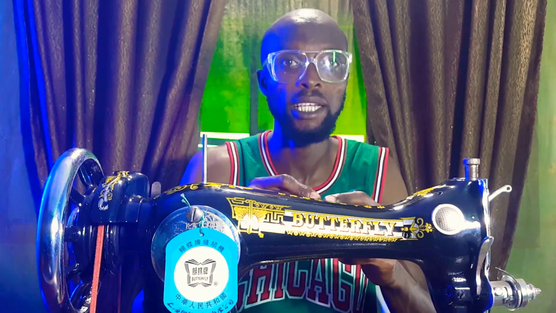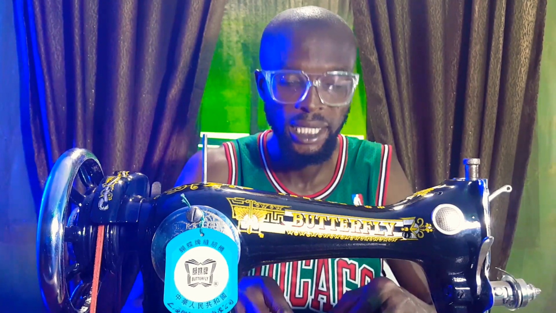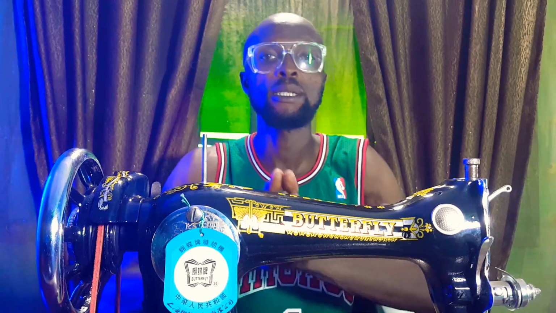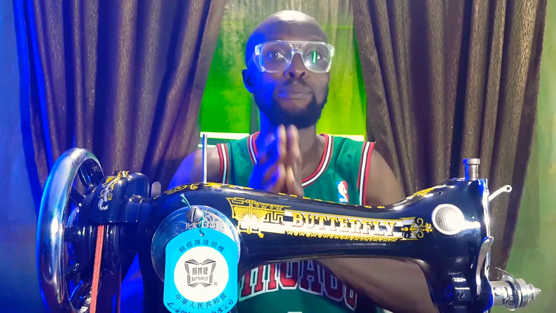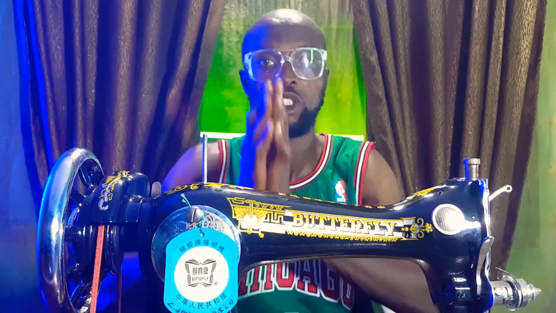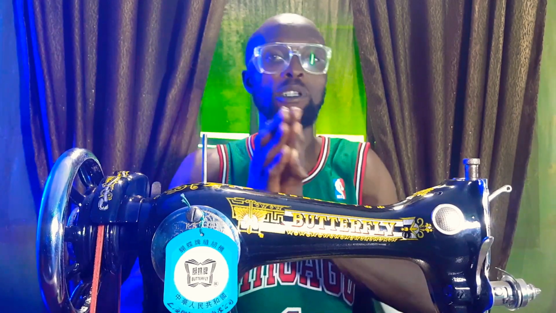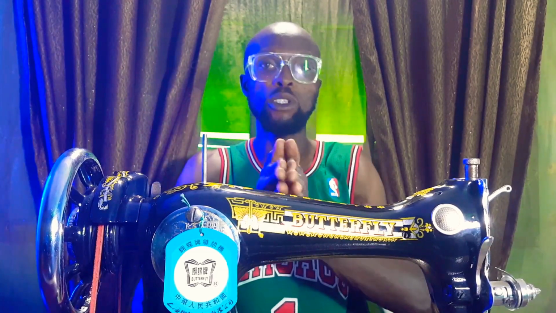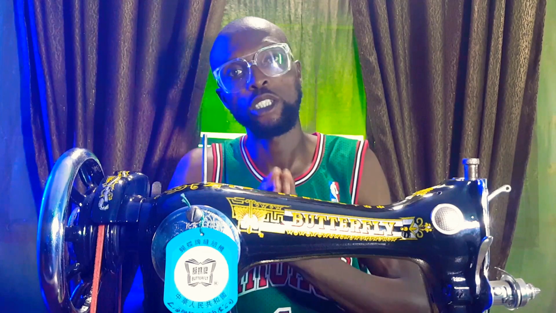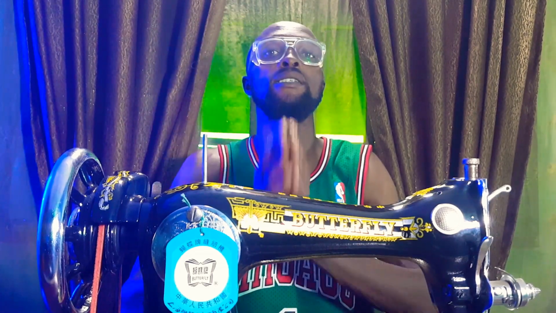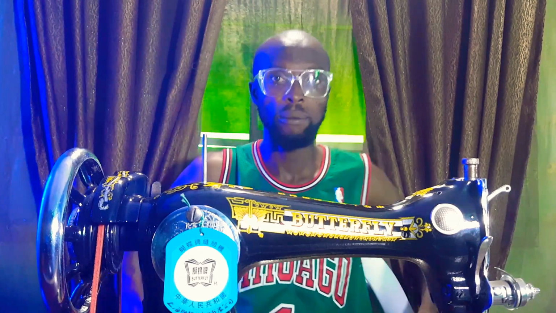into the bobbin case. With that being said, I'm going to put this on camera so that you can properly see the demonstration and all I've been talking about. So I'm going to put this on camera so that you guys can see all I'm talking about. Alright, hold up.